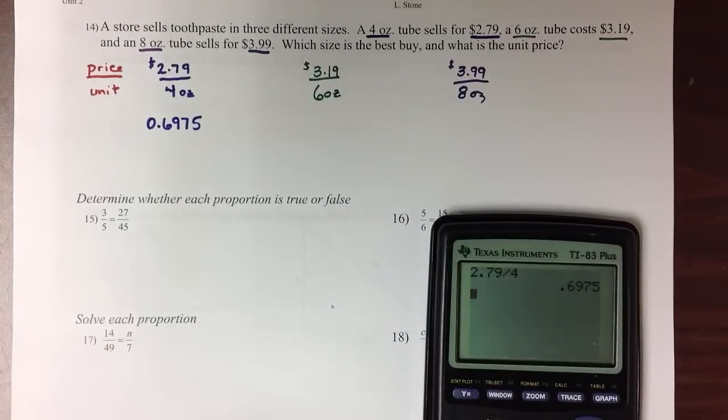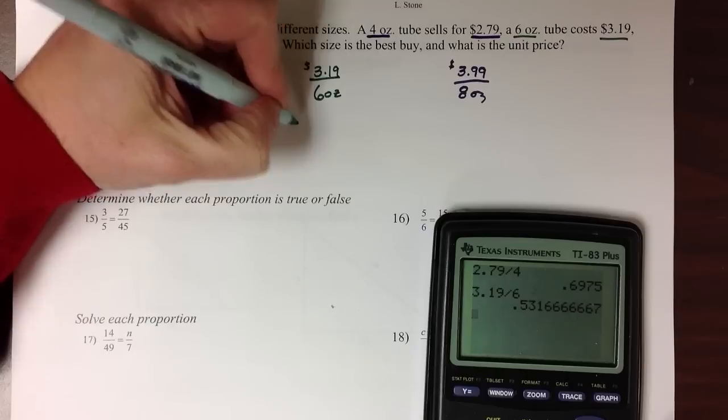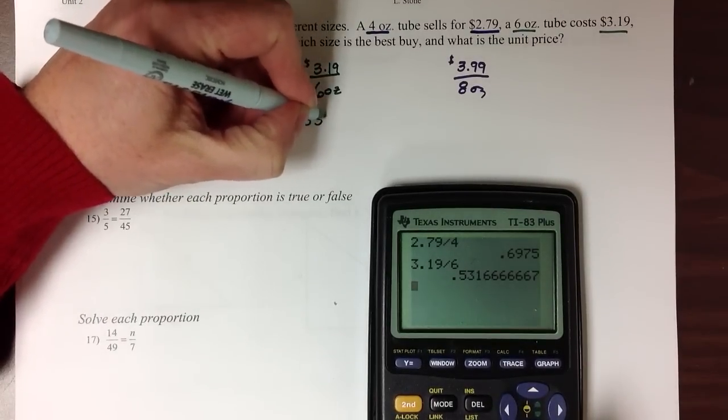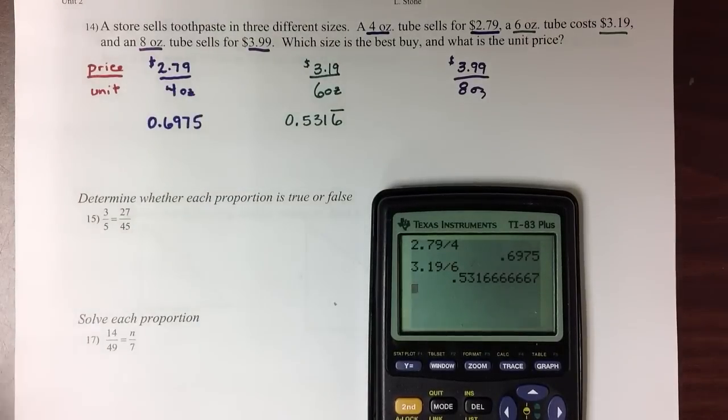Doing the same calculation for the other two, $3.19 divided by 6 is 0.531, and then 6's that repeat indefinitely.